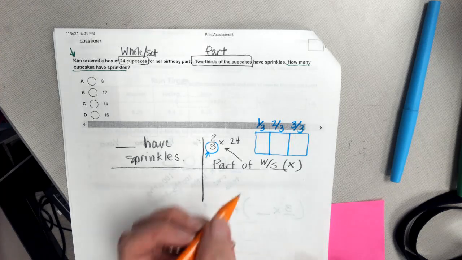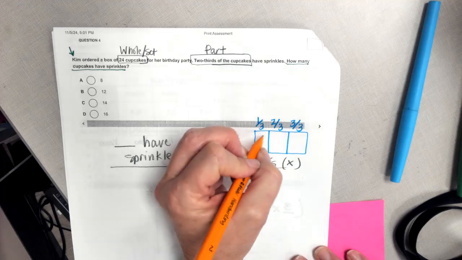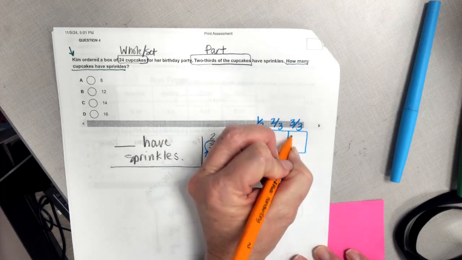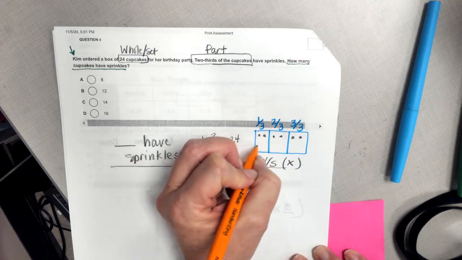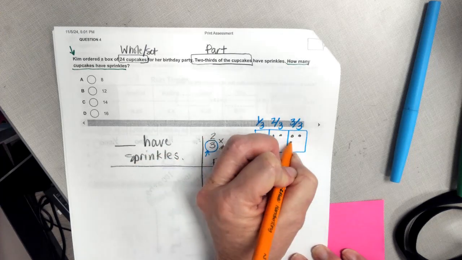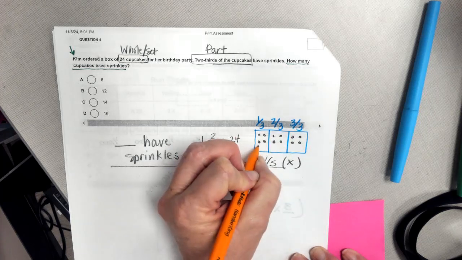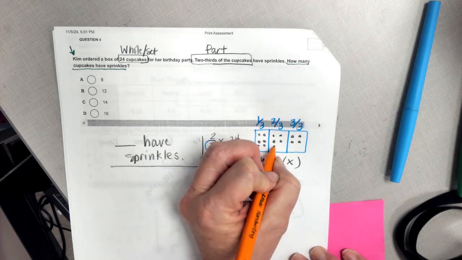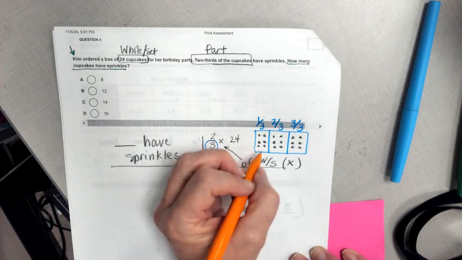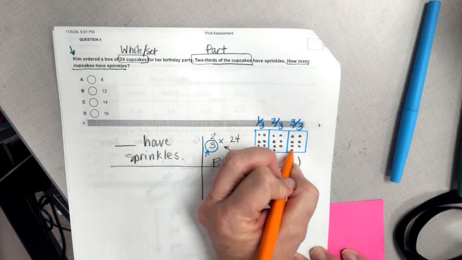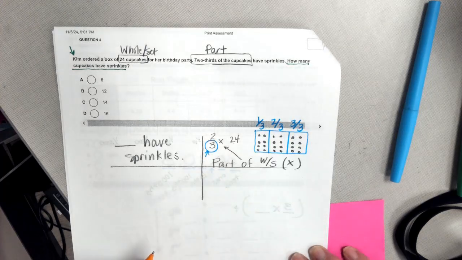Now I'm simply going to count to 24 and I'm going to distribute them through my boxes. So we have 1, 2, 3, 4, 5, 6, 7, 8, 9, 10, 11, 12, 13, 14, 15, 16, 17, 18, got a little off there, 19, 20, 21, 22, 23, 24.